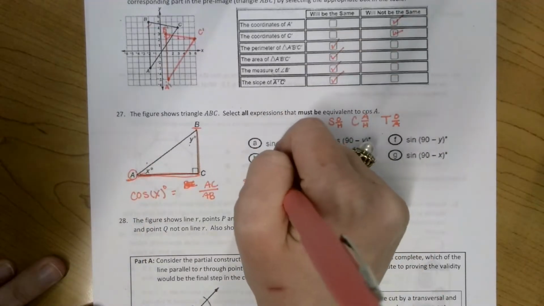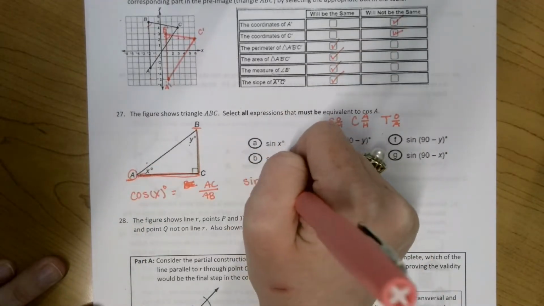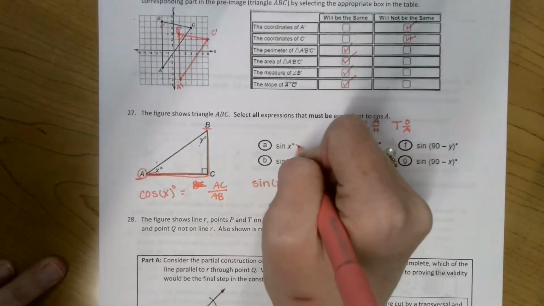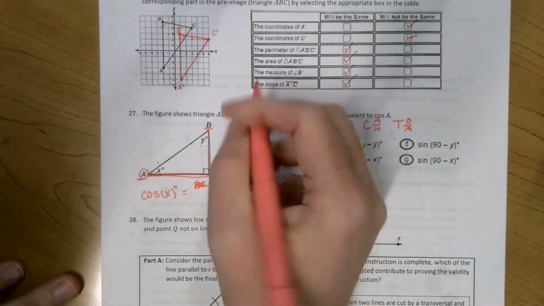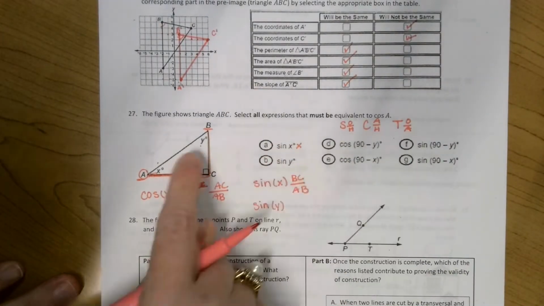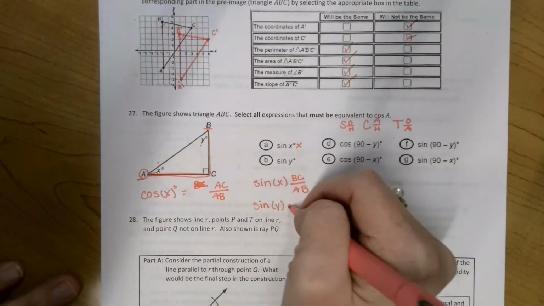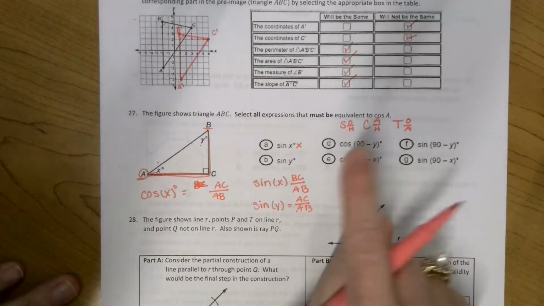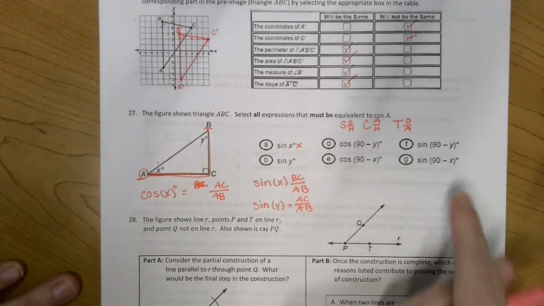That's going to be BC over AB, which is obviously not the same. So this is incorrect. Sine of Y is going to be the opposite, AC, over the hypotenuse AB. And these are all cosine and sine, so they're all going to be over the hypotenuse.